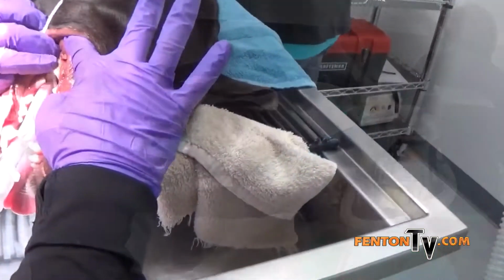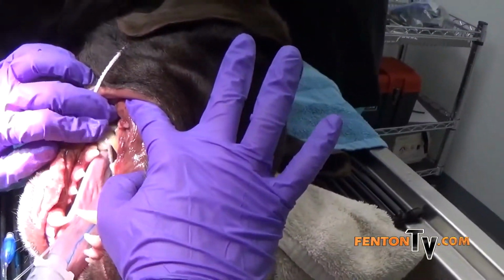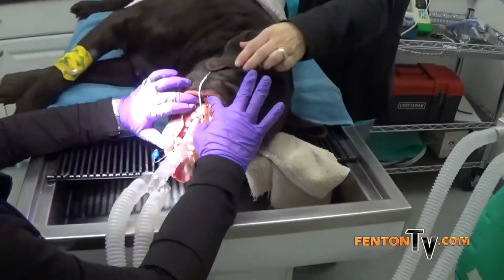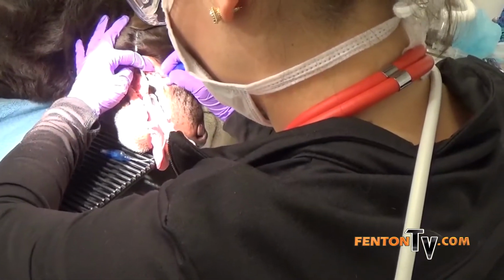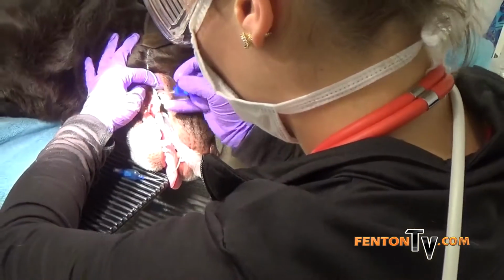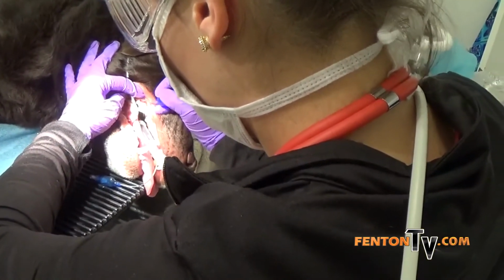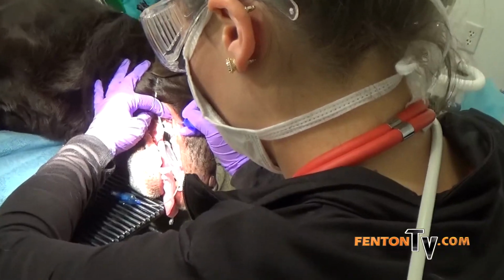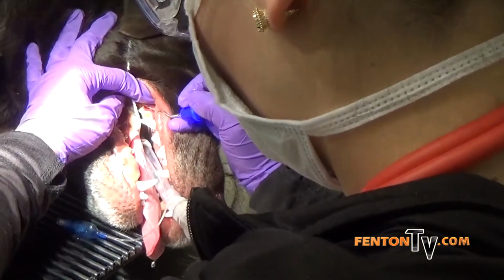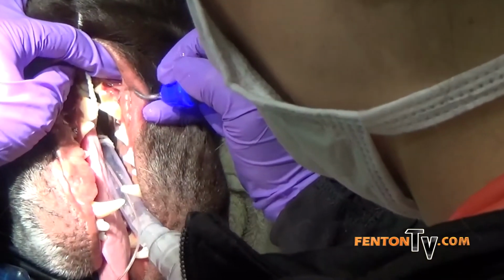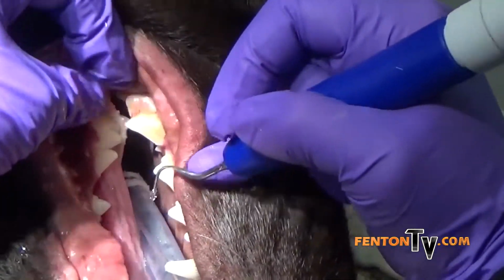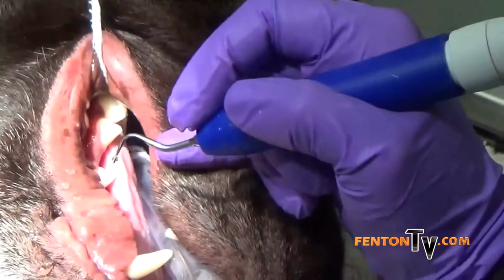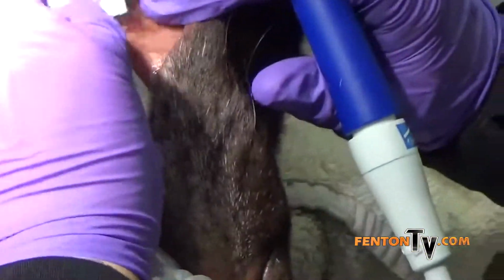To the other one, so you can see the tartar built up there, and we are going to remove that. And just like us when we don't floss, our gums bleed a little bit.